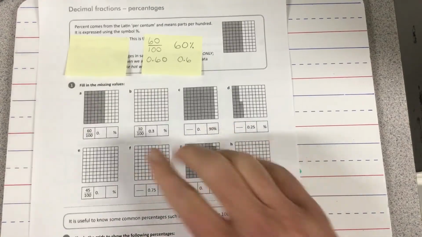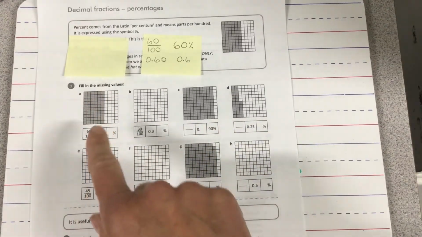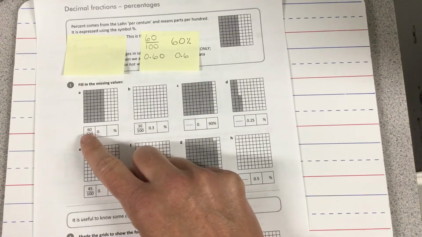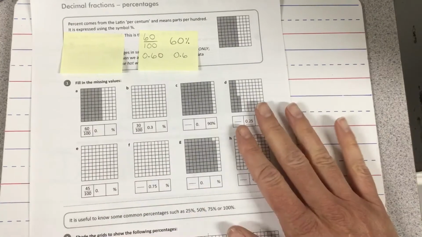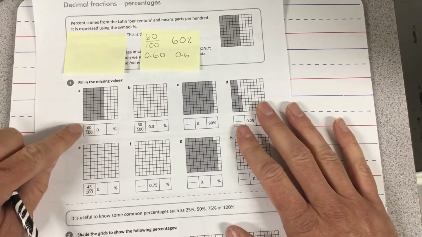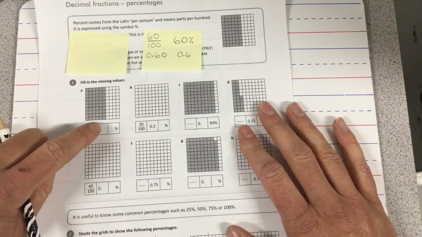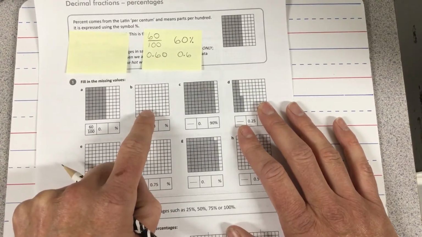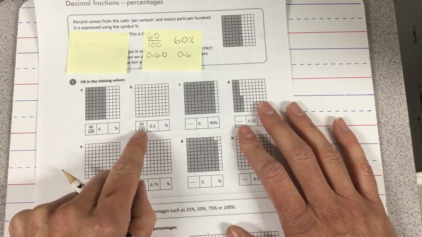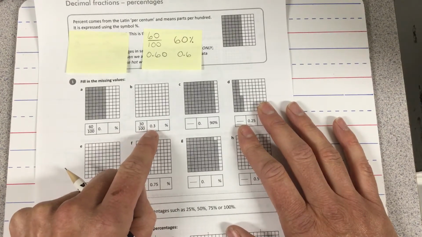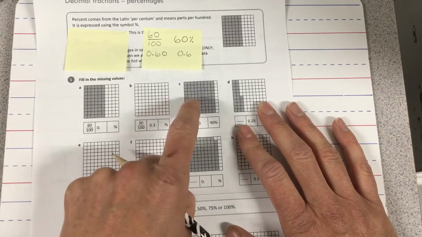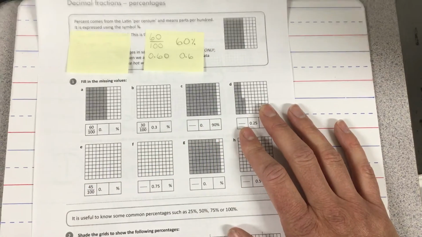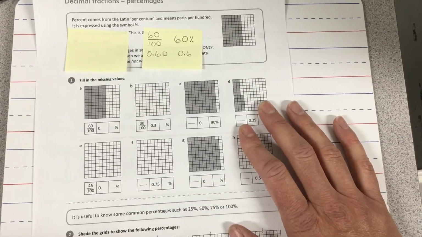So for your questions here, it says fill in the missing values. You're representing a number 4 different ways. The first way is shaded, then you're going to represent it as a fraction, as a decimal, and as a percent. On this one, it's already shaded, and it already gives you the fraction. You need to tell me what the decimal is and what the percent is. Then if you go to B, the shading isn't done yet for you, so you need to shade it following this. It gives you the fraction and the decimal, you need to do the percent and the shading. And on this one, the shading's done, so you need to do the fraction and the decimal, and it's giving you the percent. So they're doing 2 of the 4, and then you need to do the other 2.